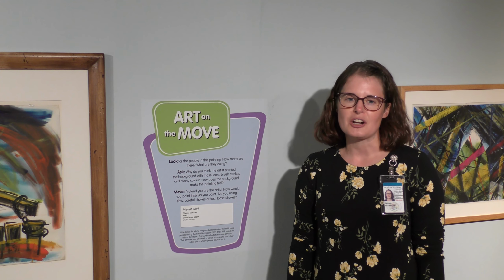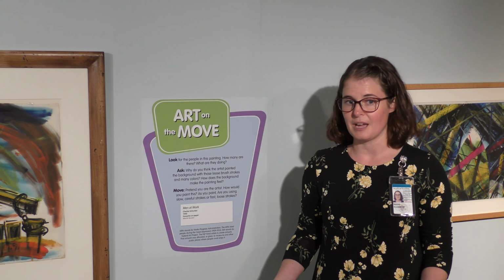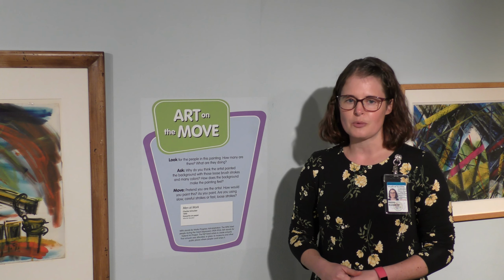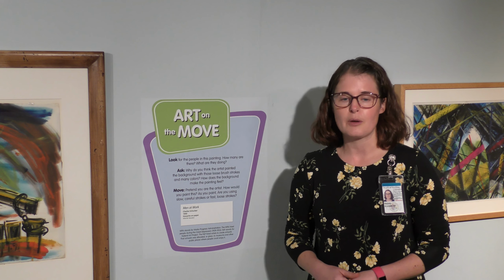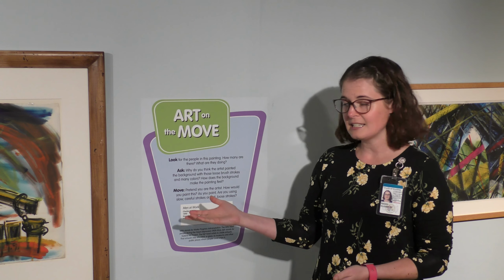This exhibit is called Art on the Move because it has art on display that has movement of some kind in it. Artists have a few different ways to make their art look like it's moving, and we're going to talk about them today as we look at the art. We're going to start with this painting here.